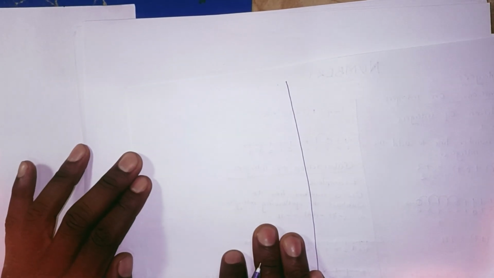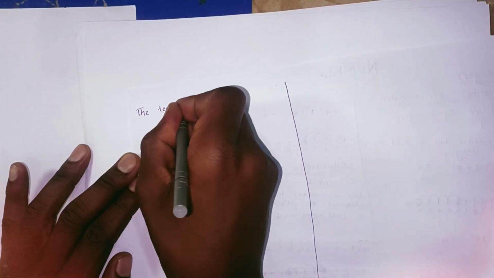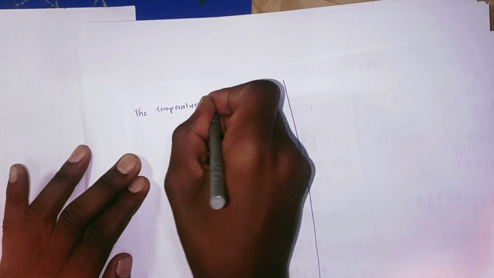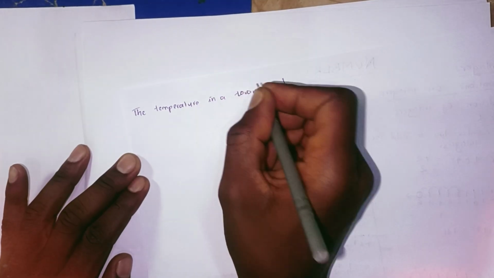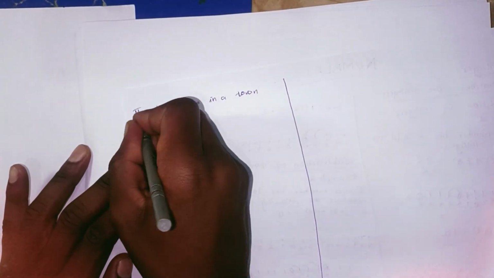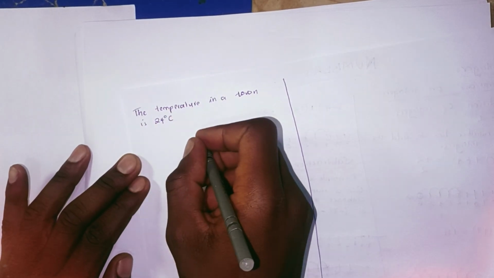The first application here is the temperature in a town. The temperature in a town is 24 degrees Celsius.